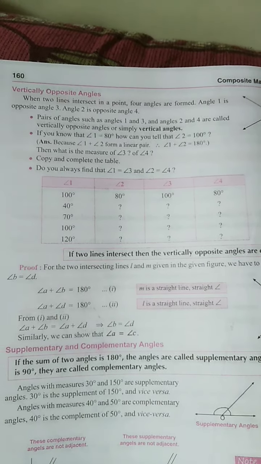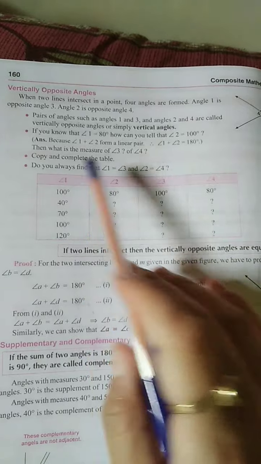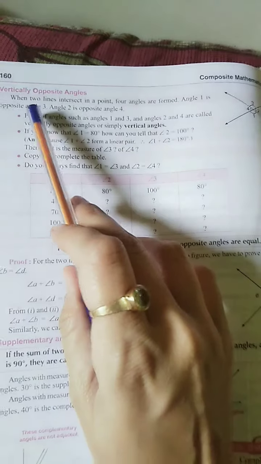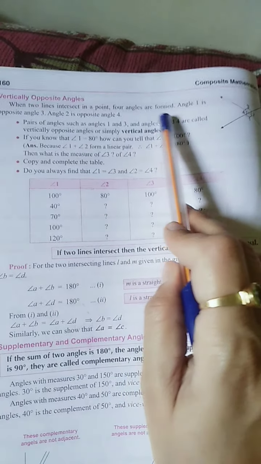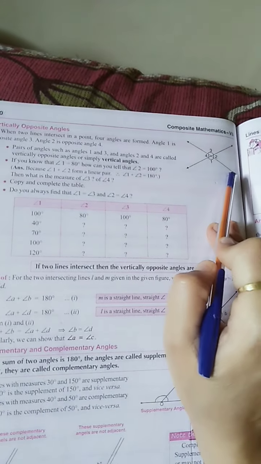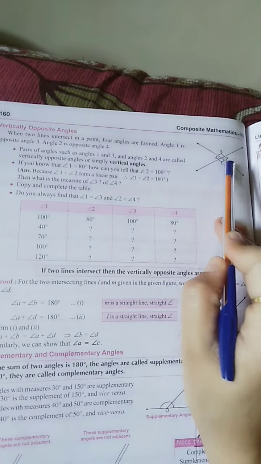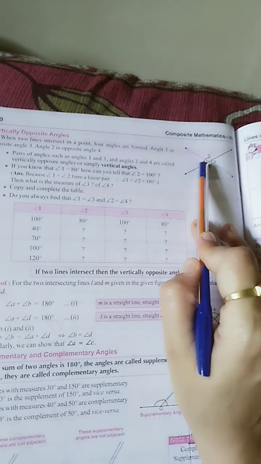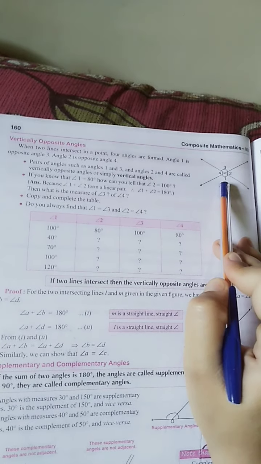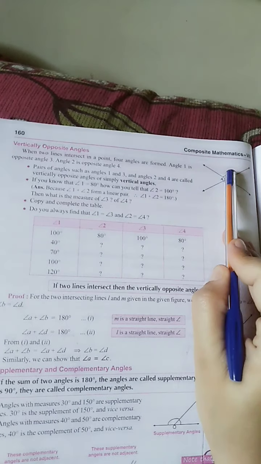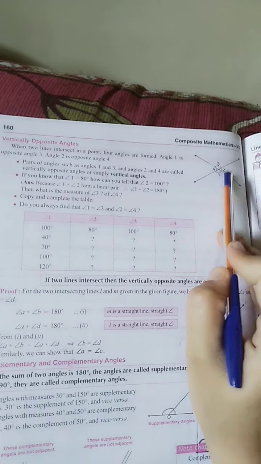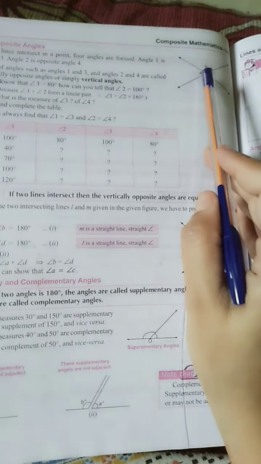Now next is vertically opposite angles. If lines intersect, then vertically opposite angles are equal. Now what are vertically opposite angles? When two lines intersect at a point, four angles are formed. See, when you make an X, you have four angles, 1 2 3 4. The angles which are in front of each other, like 1 and 3, are vertically opposite angles. 4 and 2 are also vertically opposite angles. And the property is that vertically opposite angles are always equal.